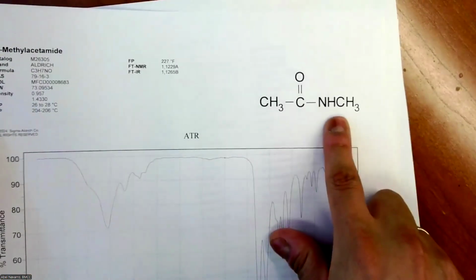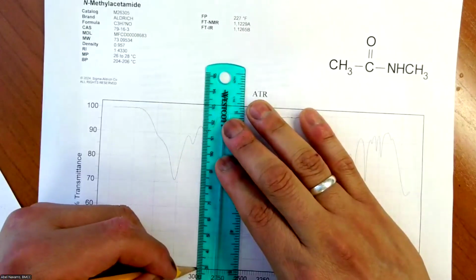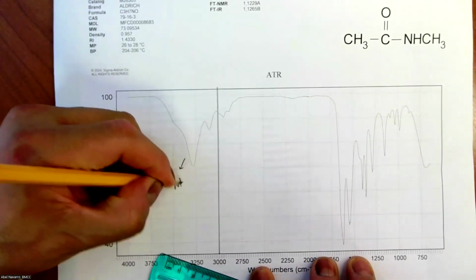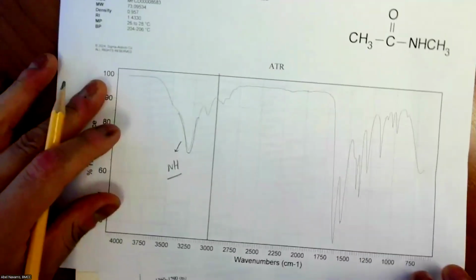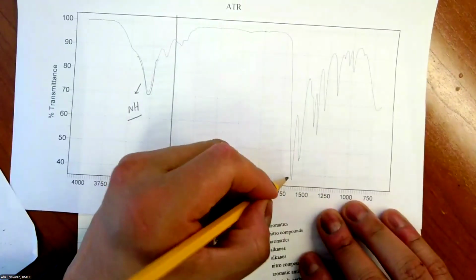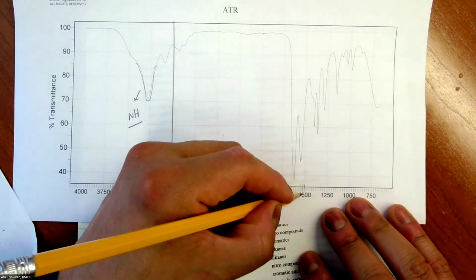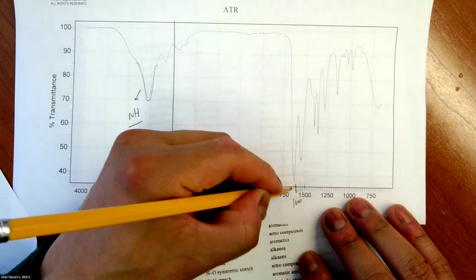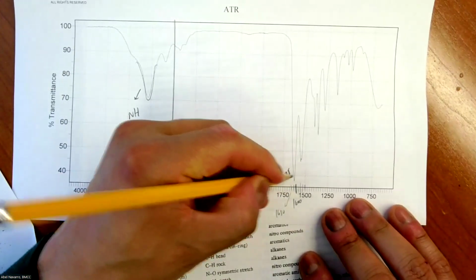3000 line, and that's an NH. Only one peak. Therefore, it's only one single NH. And here I have the C double O, around 1625, 1650. Yeah, about the same thing, 1625.